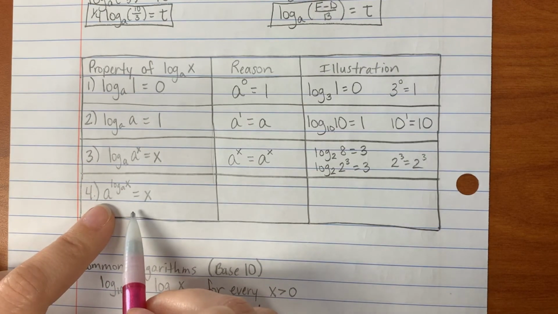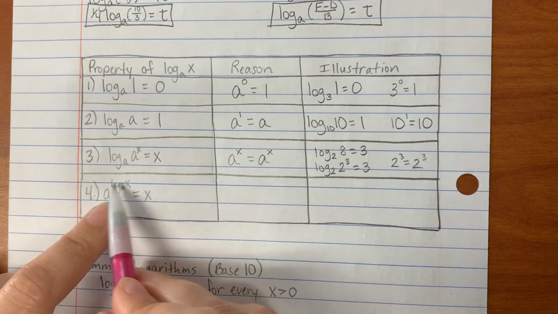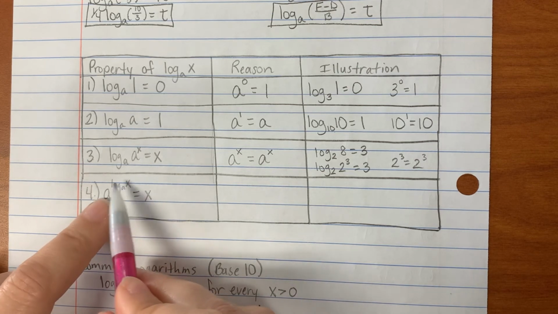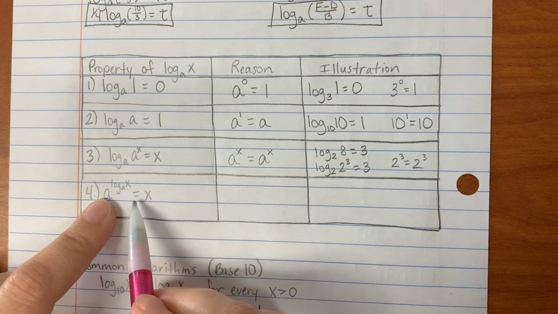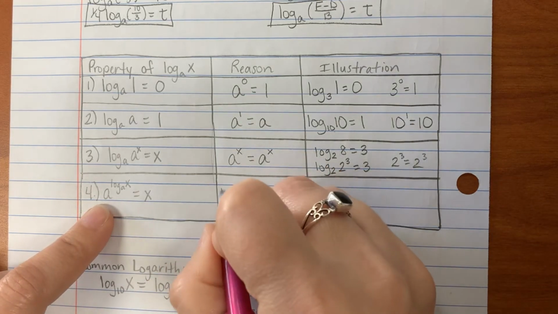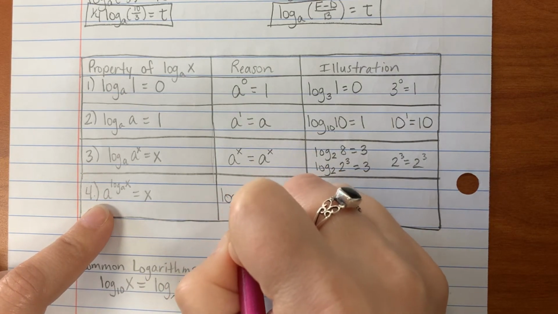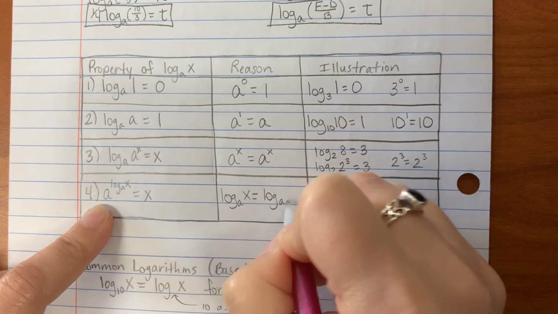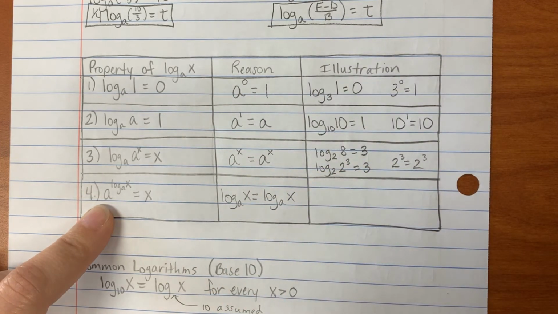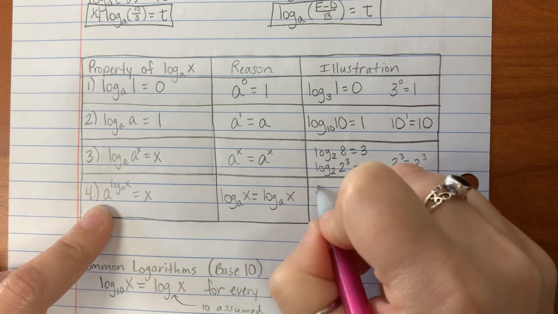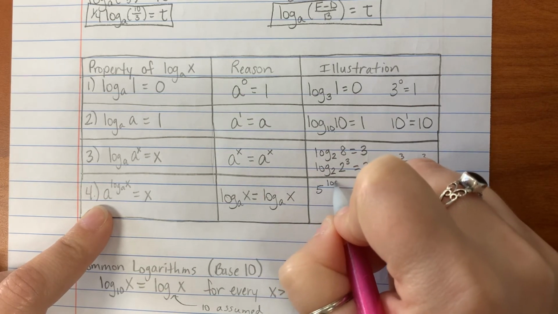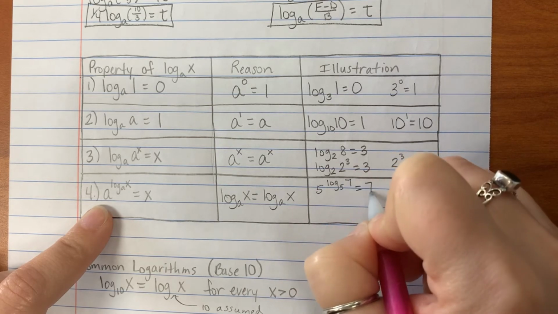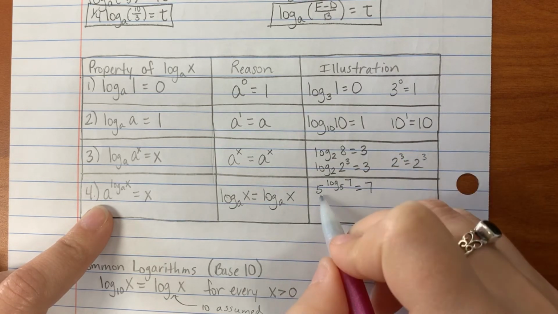And then this last one, if I have a to the exponent of log base a of x, it equals x. So here's why. Log base a of x equals log base a of x, right? So if I had 5 to the exponent of log base 5 of 7, I should get 7, right? So let's think this through.